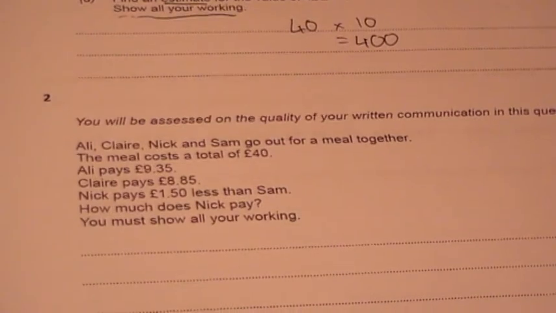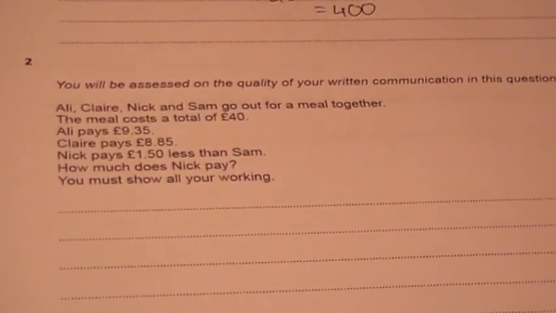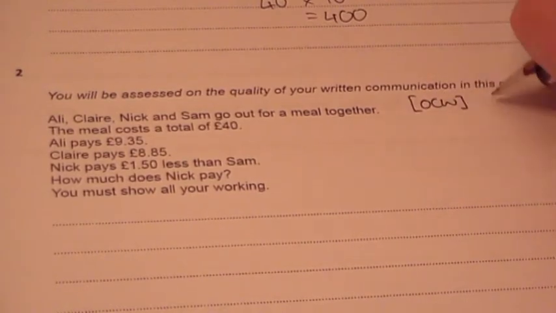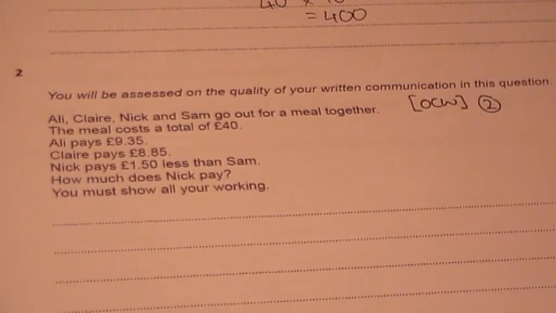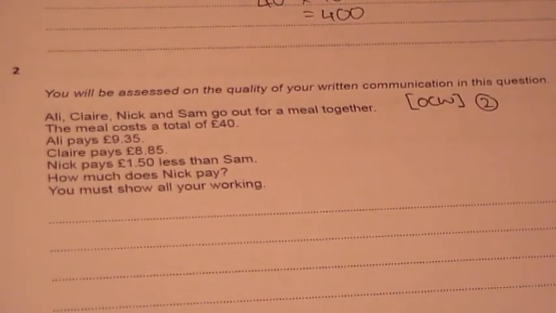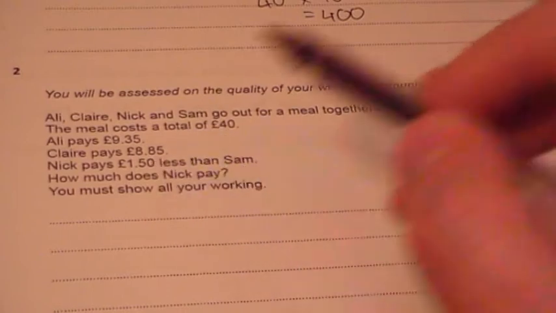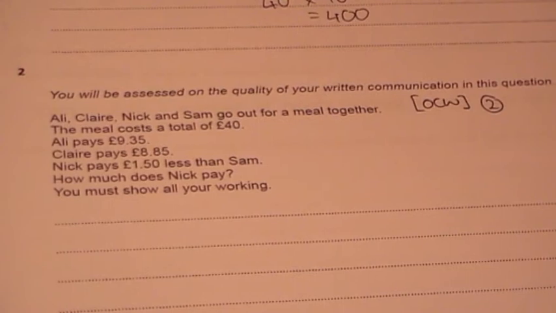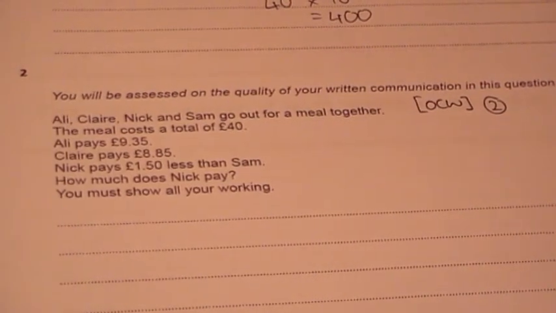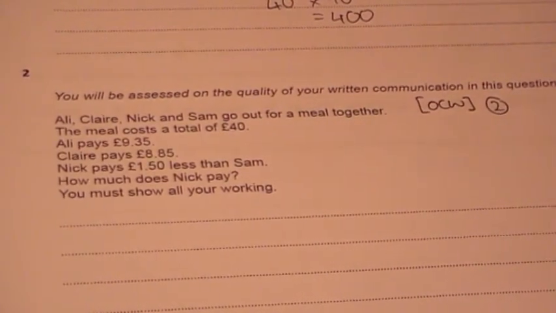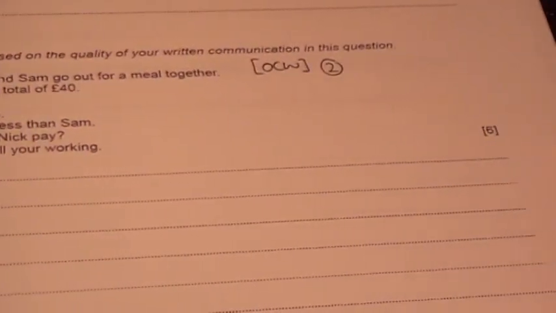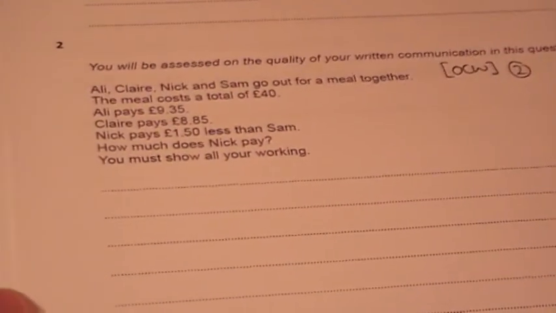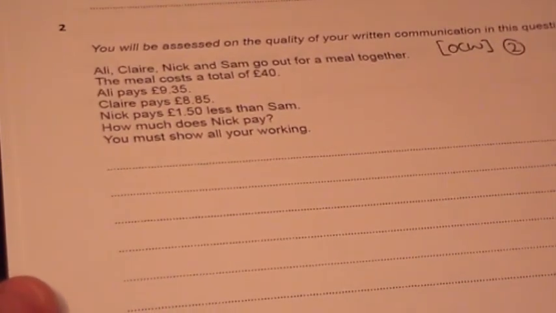You will be assessed on the quality of your written communication in this next question. On the new specification, this is shown with OCW, and there are 2 marks available for communicating properly. Now, a quick scan of this question shows that we're dealing with money, so I'm going to be very conscious to put pound signs on any of my figures that involve money, and I'm also going to explain what I'm doing at each point. Now, this question, as you can see here, is worth 6 marks, so it's 4 marks for the maths and 2 marks for the communication.